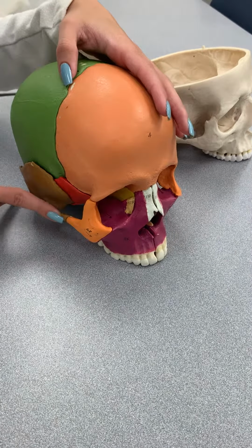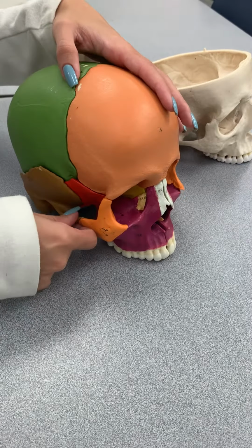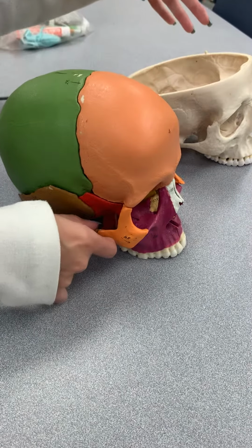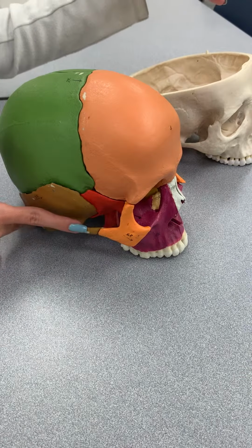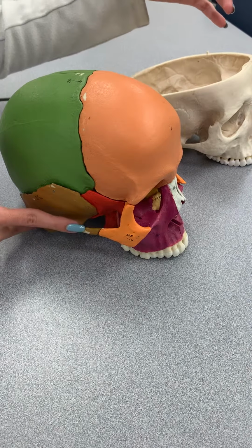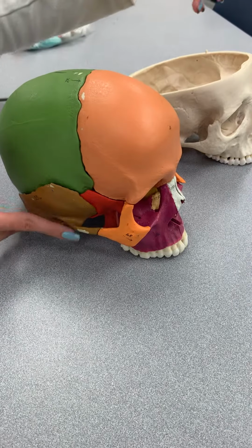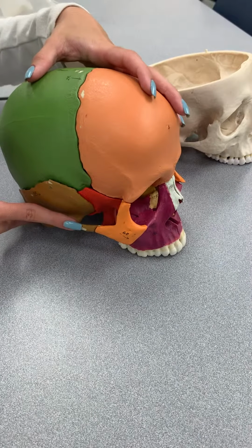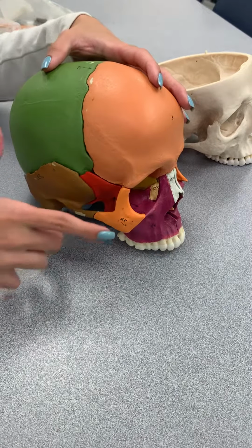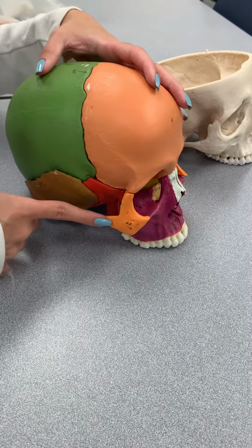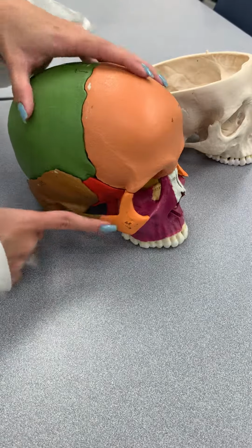So the zygomatic arch is the whole thing. So if you have something wrapped around here, it would be called zygomatic arch. But if the professor asks for the processes, you have to name them individually. Again, this is the zygomatic process of the temporal bone, and this is the temporal process of the zygomatic bone.